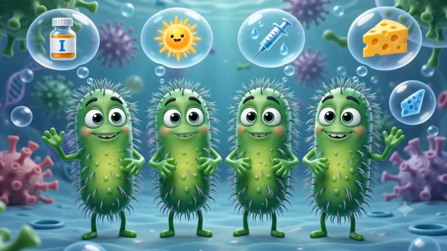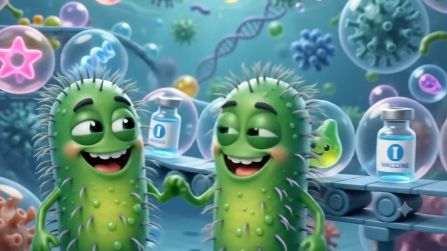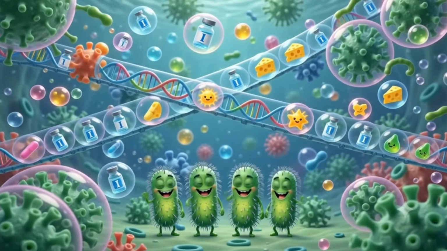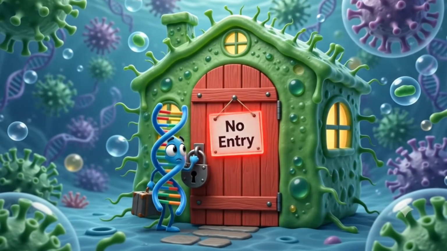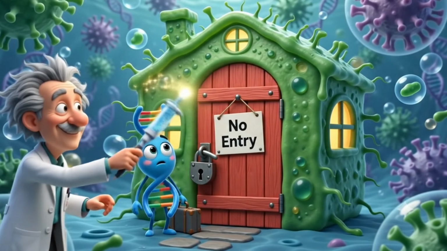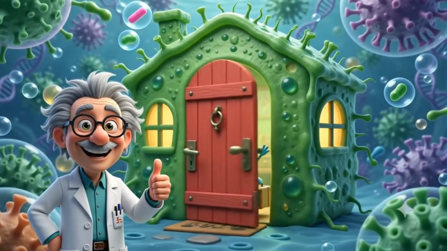Scientists use transformed bacteria to produce medicines, research proteins, vaccines, enzymes, and many biotechnology products. Normally, bacteria don't easily accept foreign DNA. First, scientists must prepare competent cells. These are special bacterial cells that are ready to take up DNA.